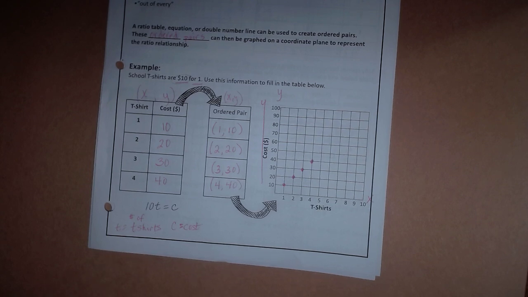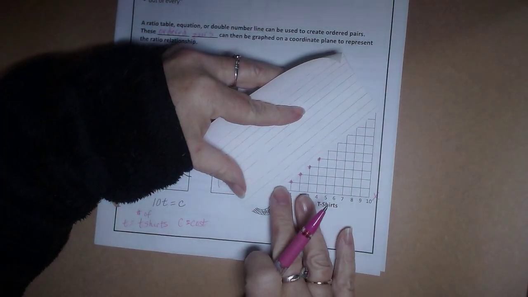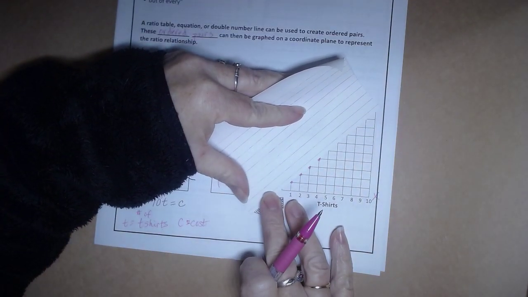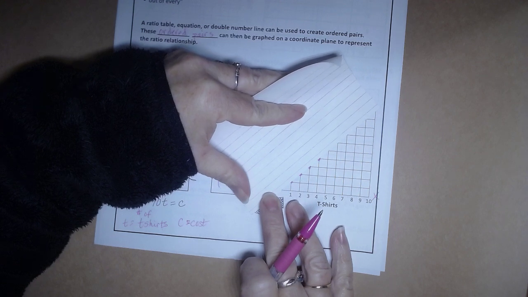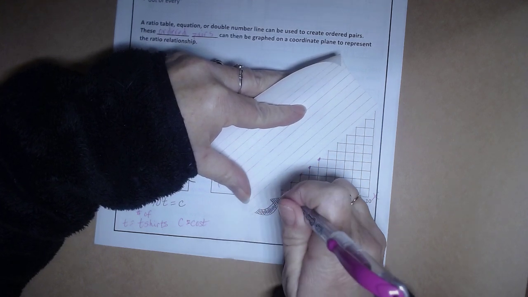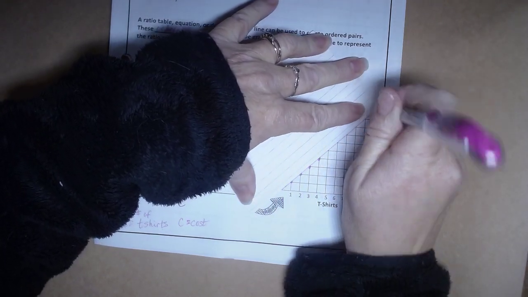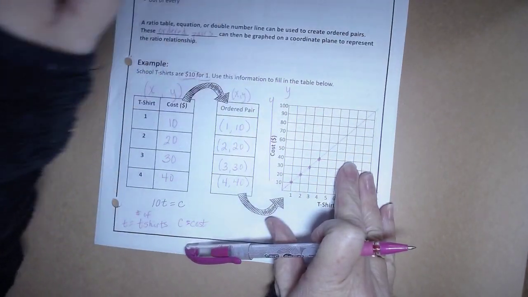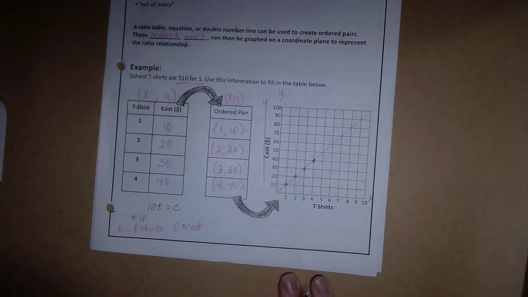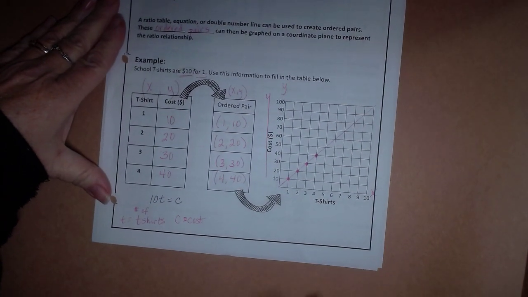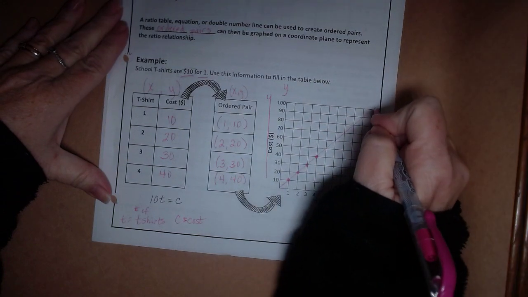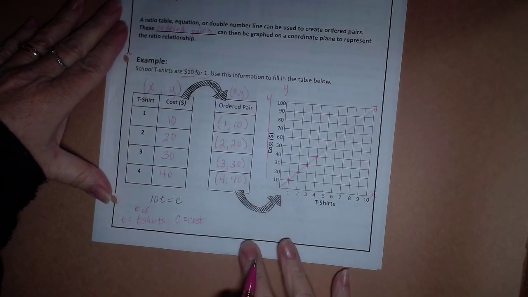I should have found my ruler before I started the video. I'm just going to use an index card. Okay. So if I kind of line up a straight edge here and I connect my dots, it's fairly decently drawn.